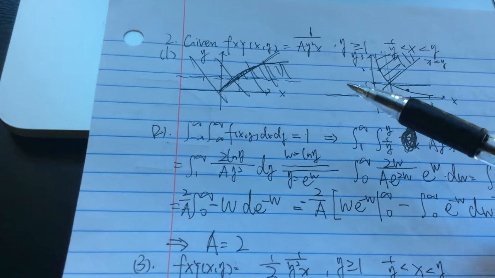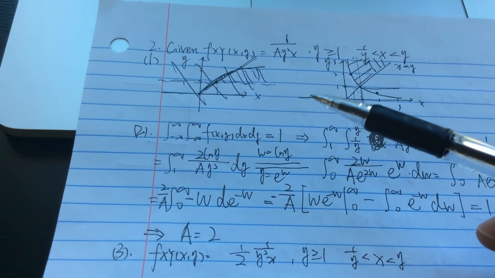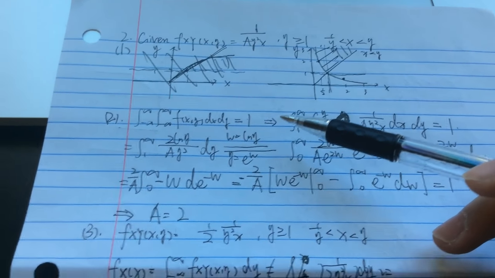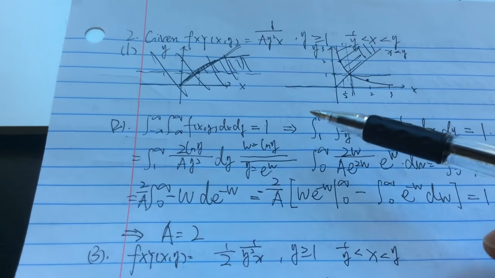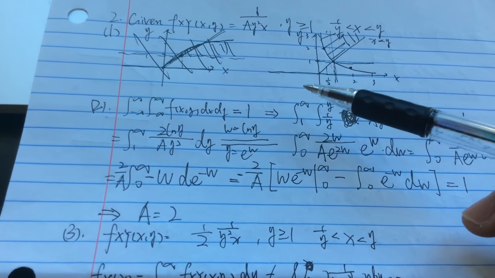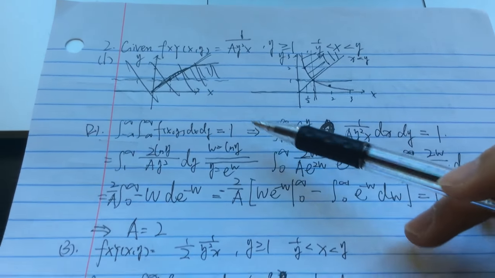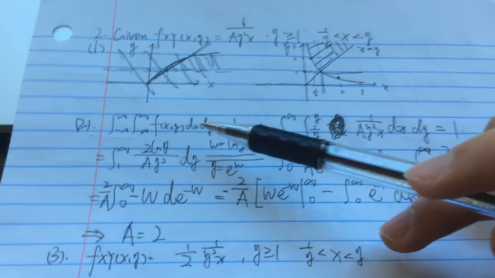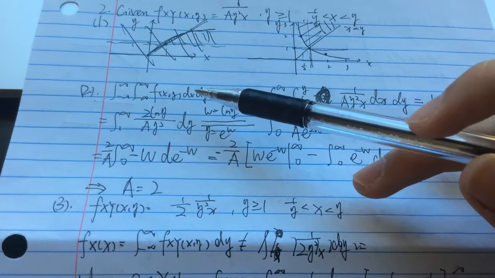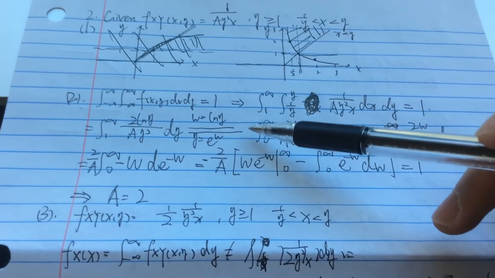And the second question: find A so that the PDF of XY is a valid joint density function. If we want to make f(x,y) a valid joint density function, we take the integration of f(x,y) from minus infinity to plus infinity, which equals 1.